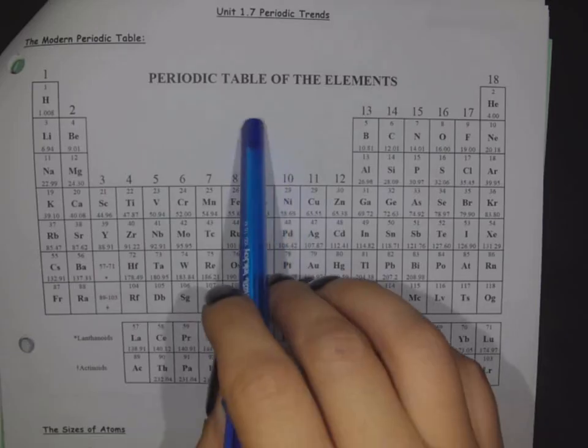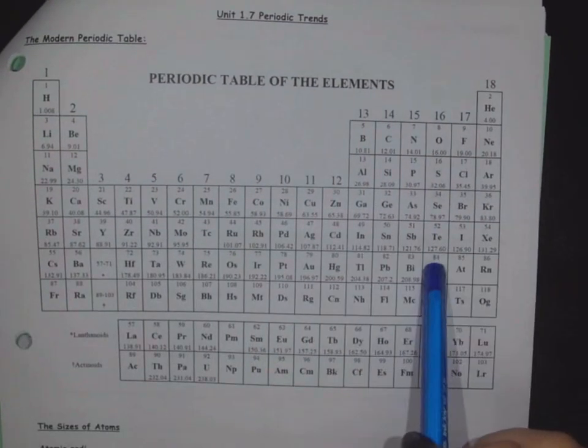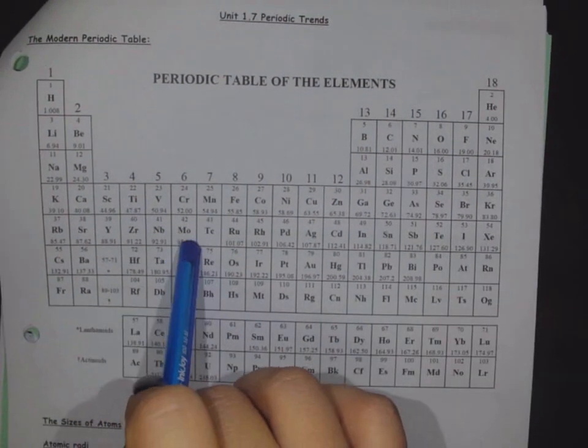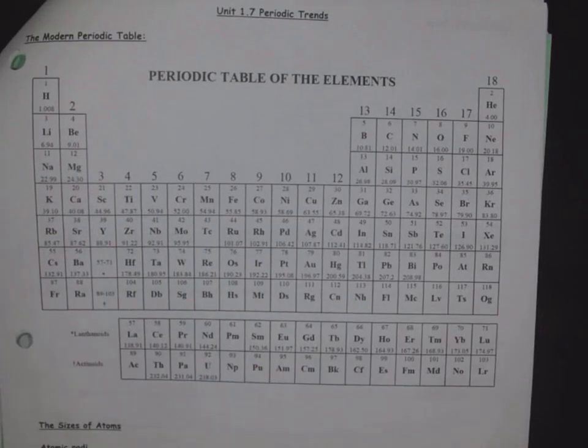So I'm going to jump back to this page quite a bit, just as I'm writing these trends down, so just keep that in mind when you see this periodic table. I'm going to add each trend to this periodic table. So the first one and the most important one is atomic radius.